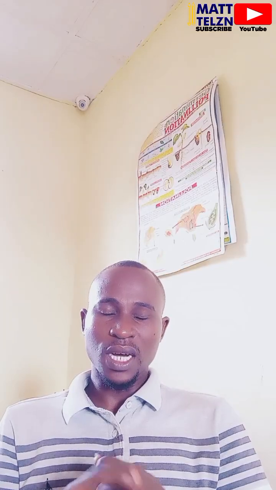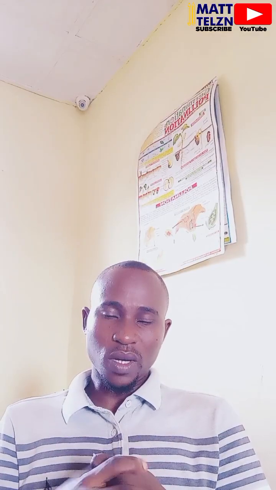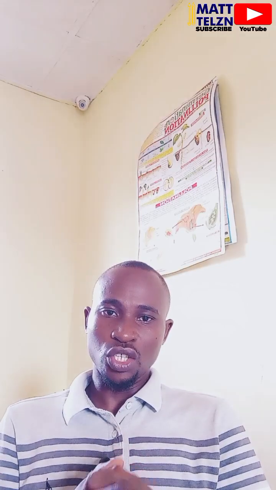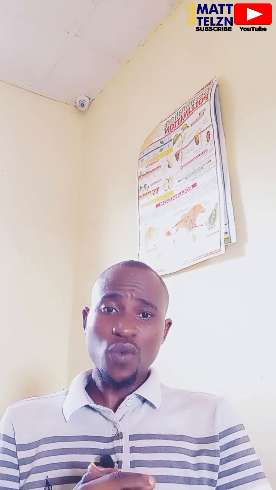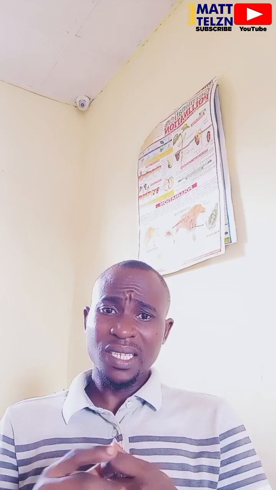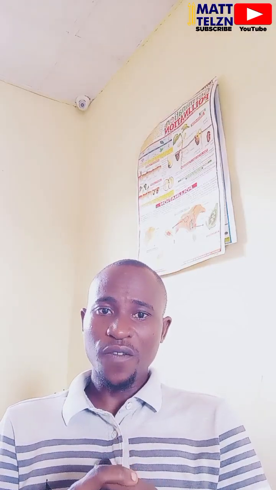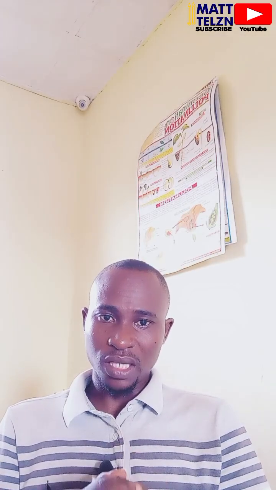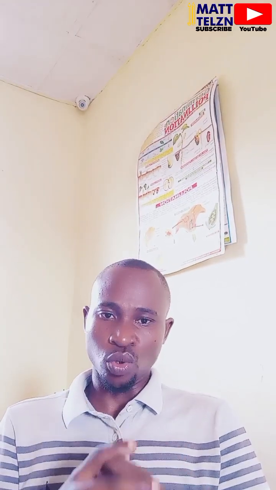Now, today we are looking at derived quantities and units. Now, what are derived quantities and units? Derived quantities and units are those obtained by simple combination of fundamental quantities and units. It can also be said that they are the quantities that depend on fundamental quantities and units.